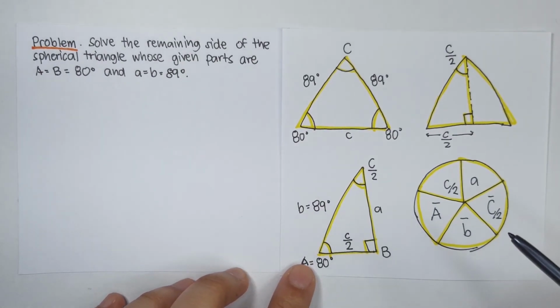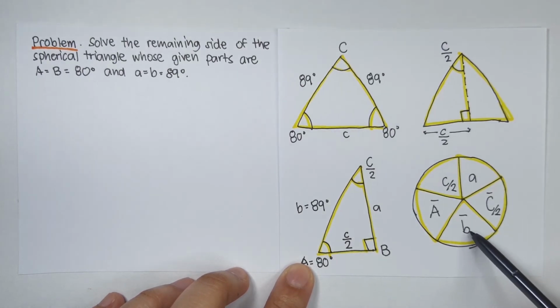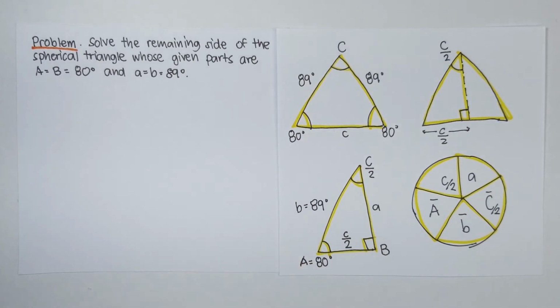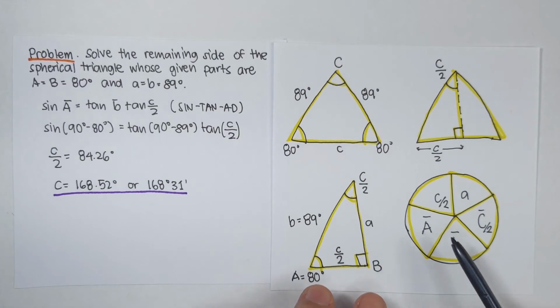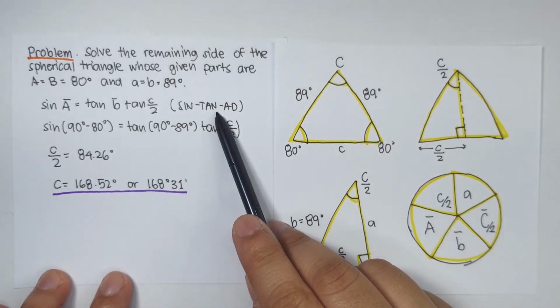So this is our revised Napier circle. I hope you don't get confused with our Napier circle. My point is that we let this be B-bar because angle B is our 90-degree angle. Okay? So this is our Napier circle. We know the value of angle A and side B. Unknown is side C. So we can use the sin-tan-adjacent rule for this one.